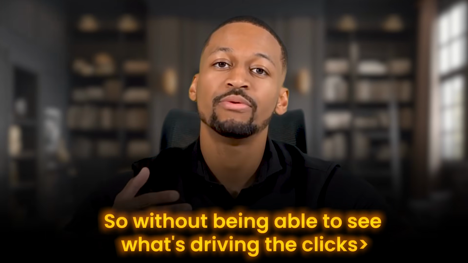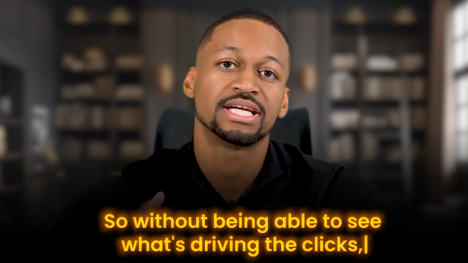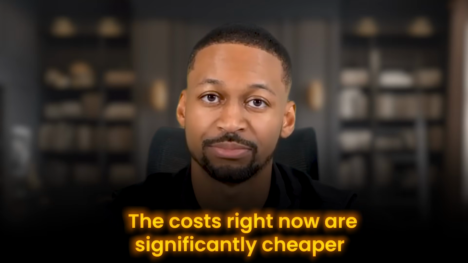And right now we're seeing 0 conversions. So without being able to see what's driving the clicks, it's hard to optimize. But here's the thing, all of this is still in beta and the costs right now are significantly cheaper than Google ads. So we're going to keep running this until the math breaks, because right now $1.89 per click for agency searches is a deal that I don't think is going to last.